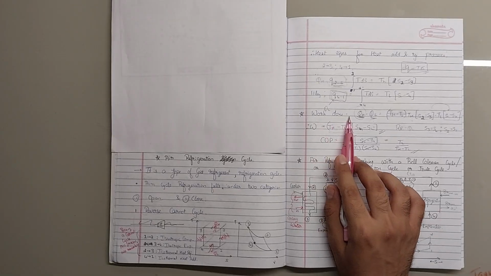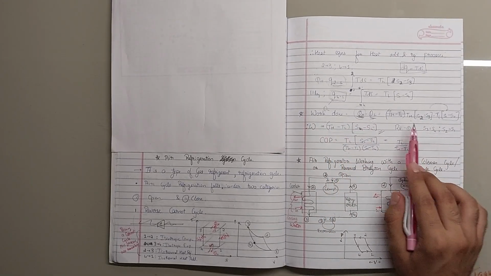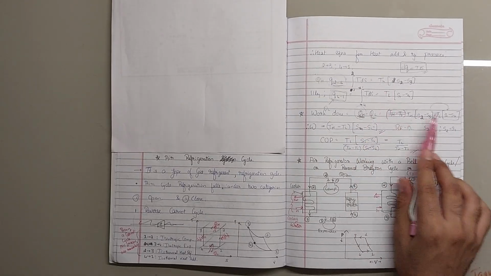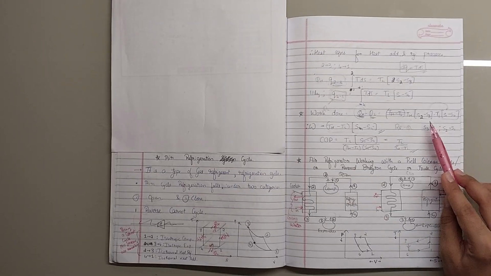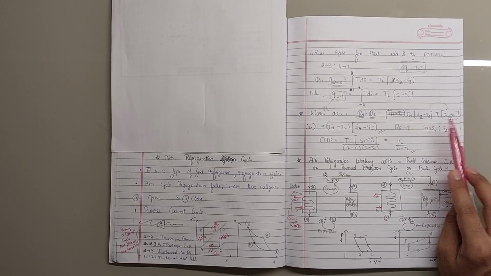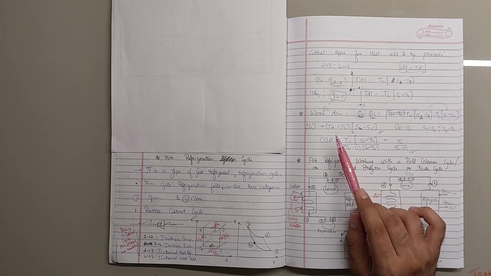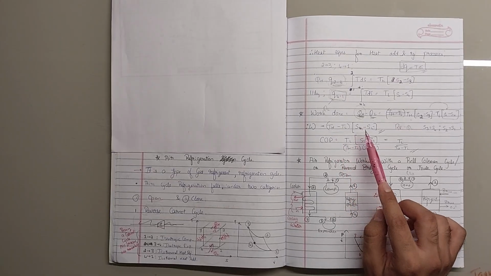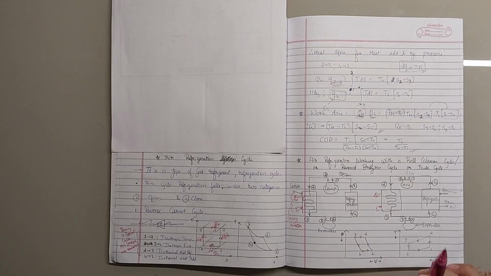Now we know that work done equals QH minus QL. Therefore we have TH into S2 minus S3 minus QL, which is TL into S1 minus S4. Now we know that S2 equals S1 and S3 equals S4. We put the values, we get these two terms in common, so we take out these common values and therefore we have W equals TH minus TL into S1 minus S4.